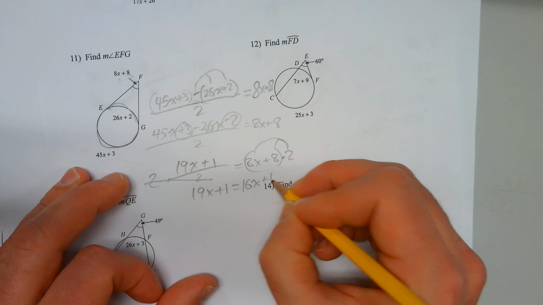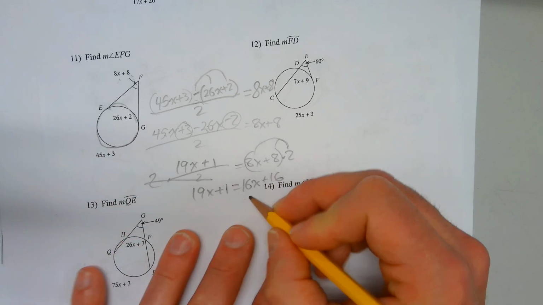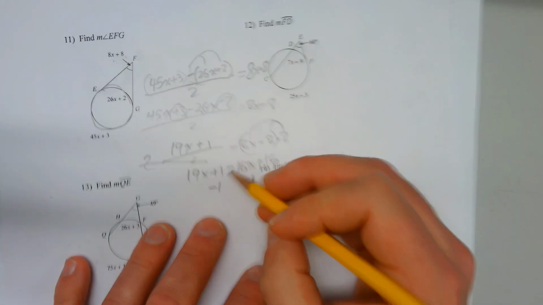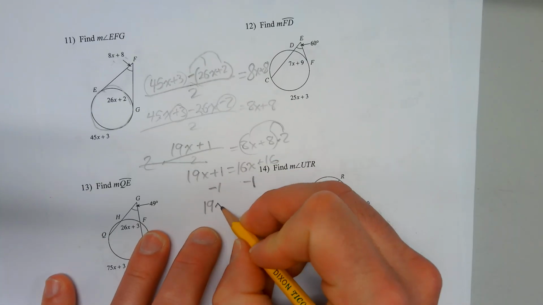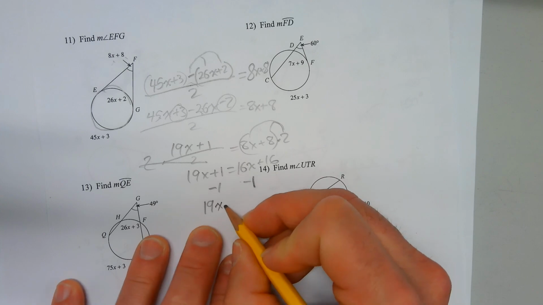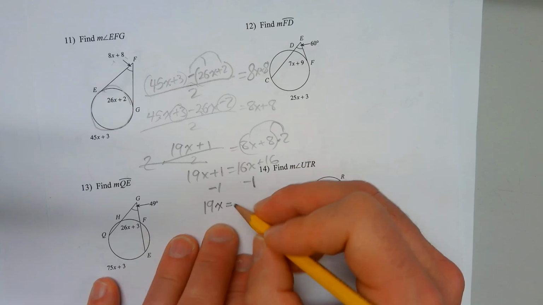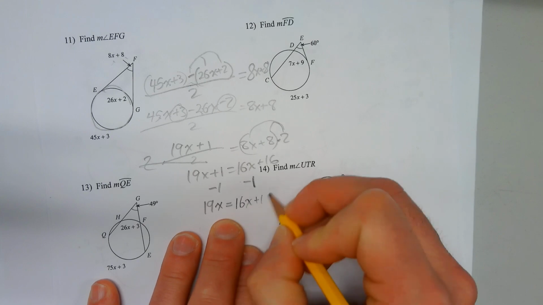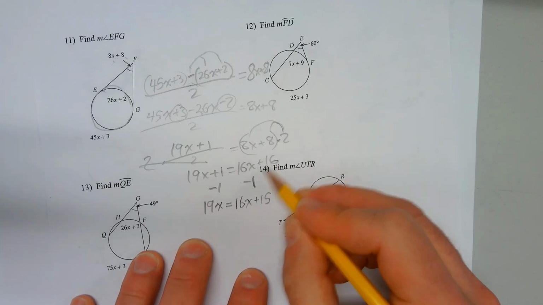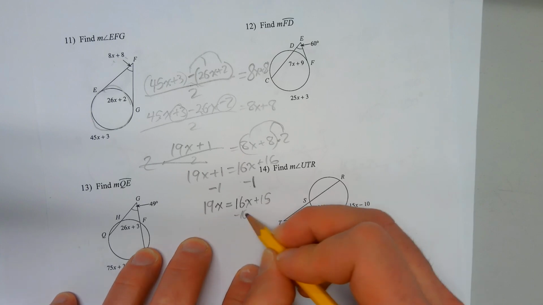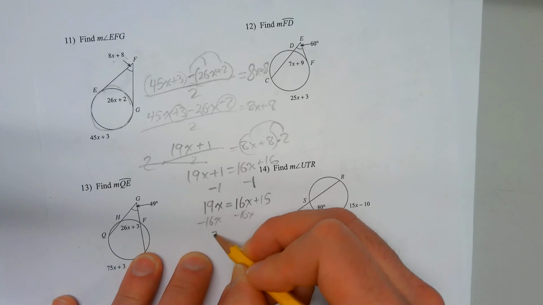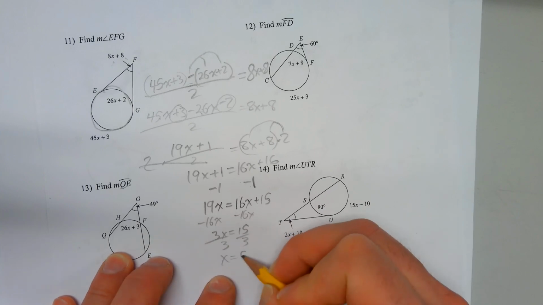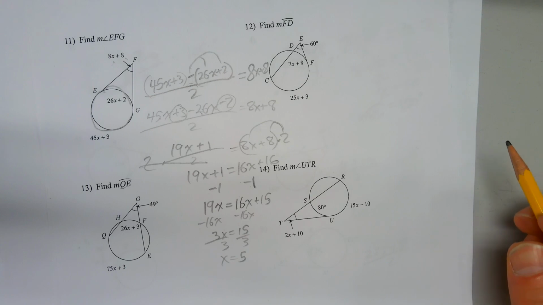19x plus 1 equals, distribute the 2. Distribute the 2. And if this is like a lot, that's good because you need to practice these distributing things. This is important. This is an important review skill. Before you go off to summer, you got to hit these skills. 16 minus 1 is 15. Minus 16x. Here we go. Off to the races. 3x equals 15. Divide by 3. Whee! Okay, let's do one more.